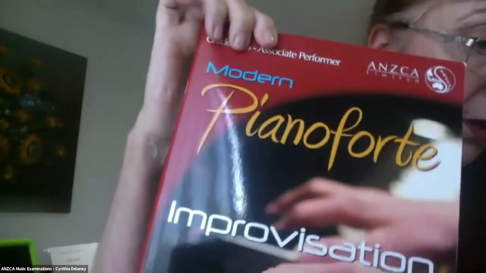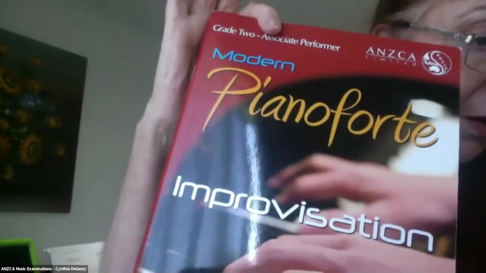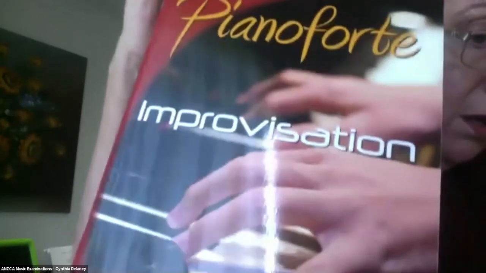If anyone's looking and that's your question, grade 2 to associate performer. Okay. Someone said, I love the fun aspect of ANZCA. Yeah, we do too. That's why we teach it.